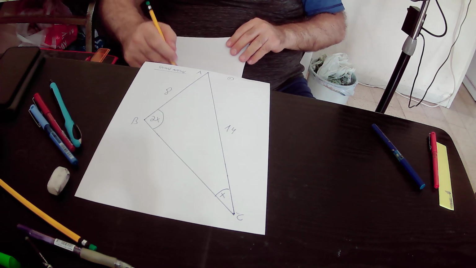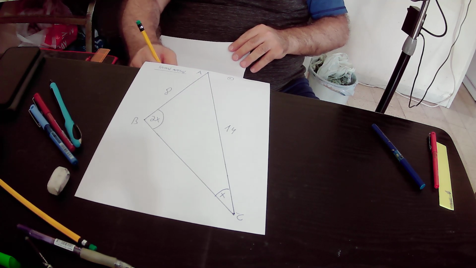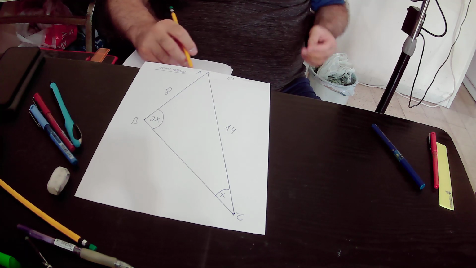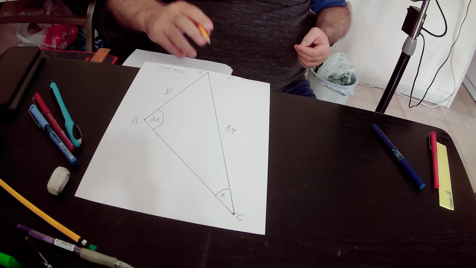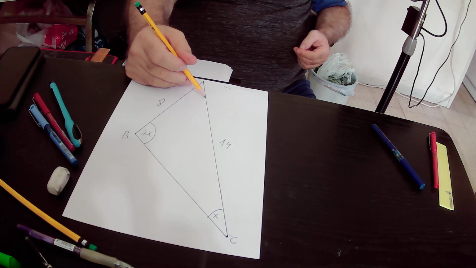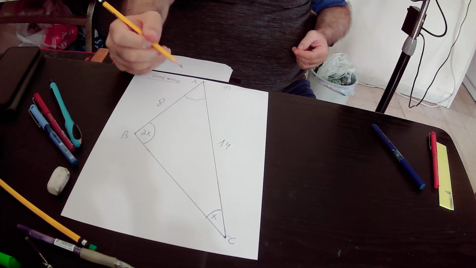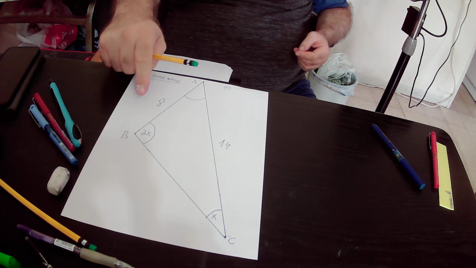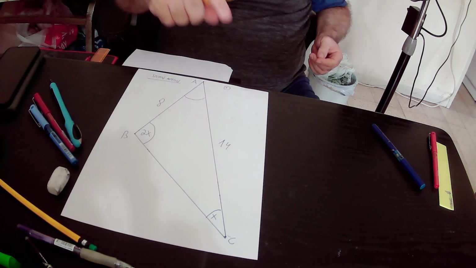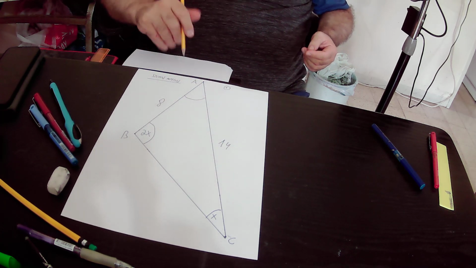So, first of all, we will find out the value of angle A. The value of this angle, angle A. We know that the sum of the angles in any triangle equals 180 degrees. So angle A plus angle B plus angle C equals 180 degrees.